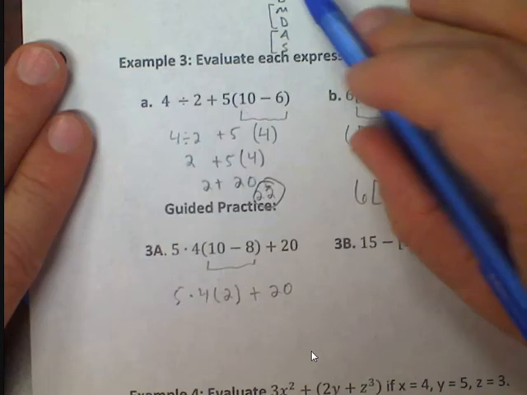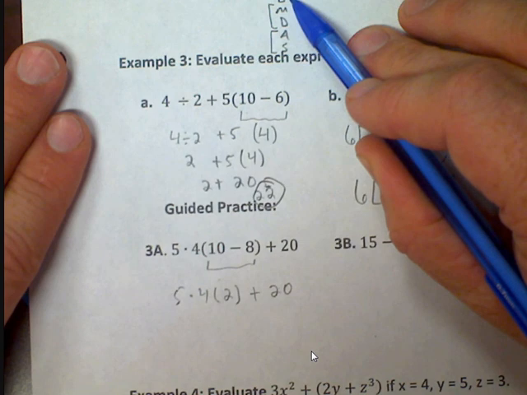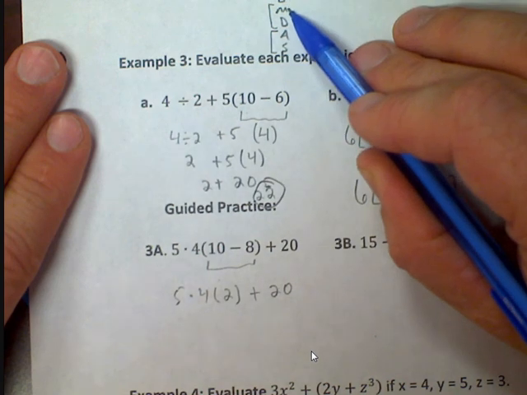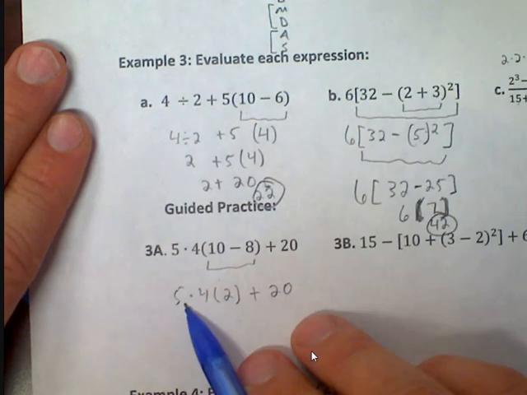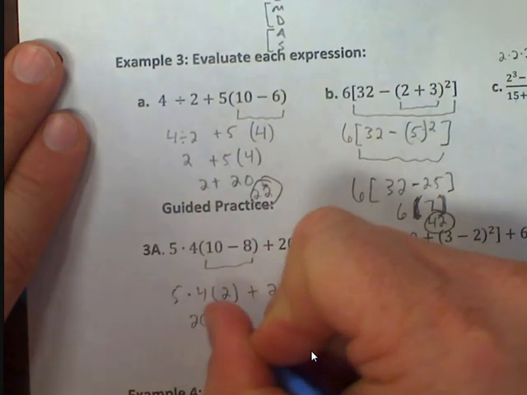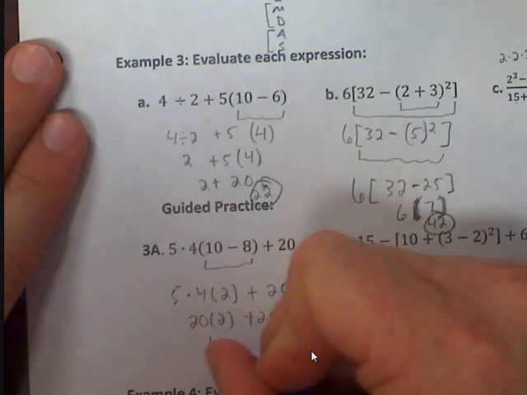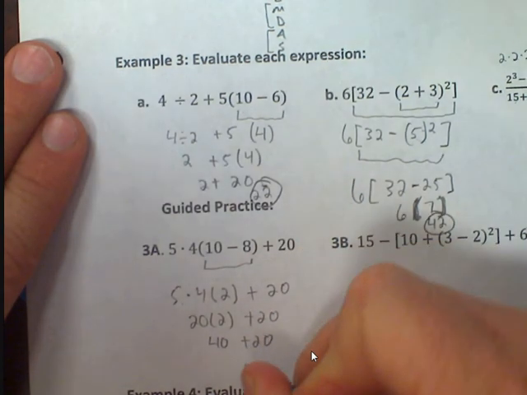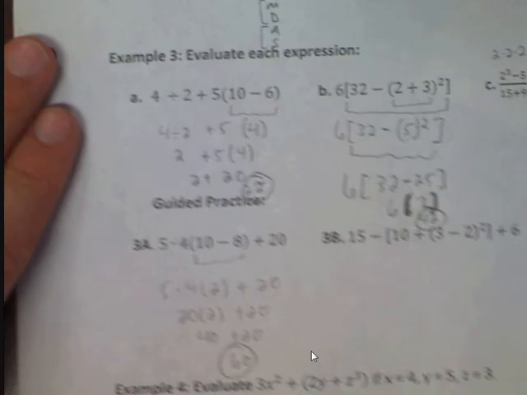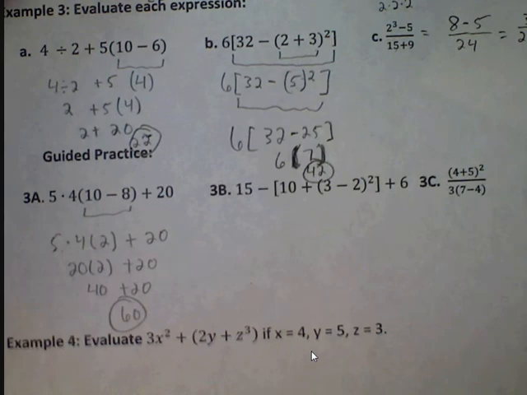I am done with the grouping. Now I go for exponents. I have none. Now I go with multiplication, division next. Now I got to go left to right. 5 times 4 is 20 times 2 plus 20. 20 times 2 is 40 plus 20 is 60. Go ahead and try 3B.